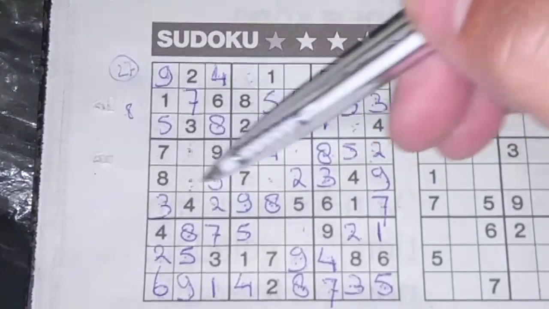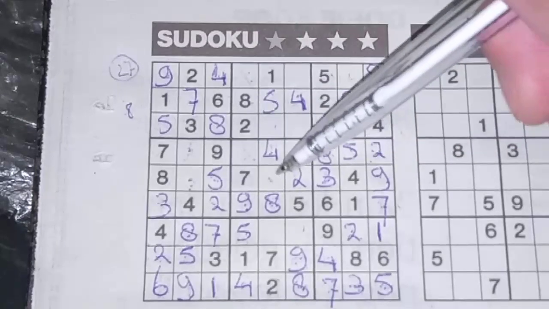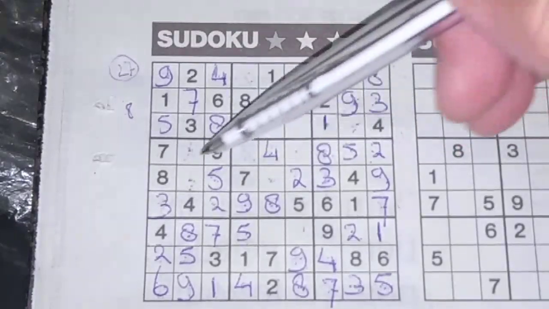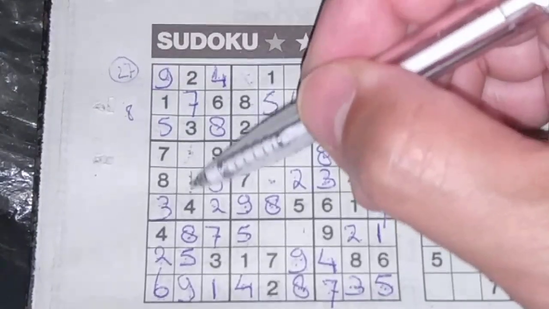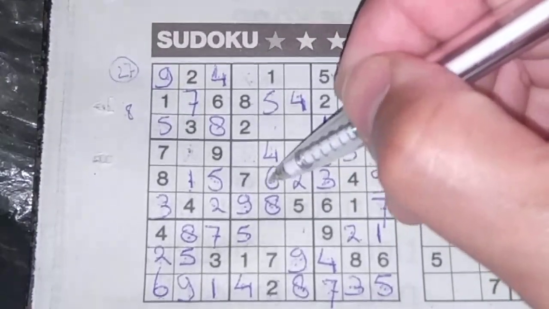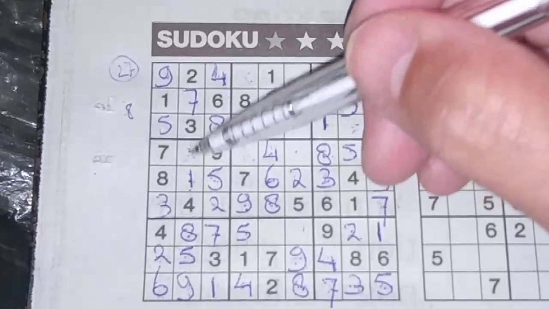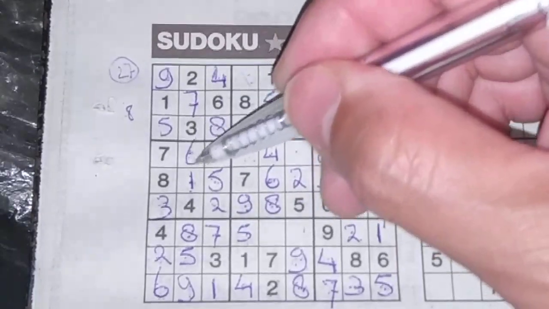2 missing numbers in the middle row for the numbers 1 and 6. 1 and 6. We see here 1, no 1 there. 1 should be here, and the 6 goes there. 1 number left in this big square for the number 6.